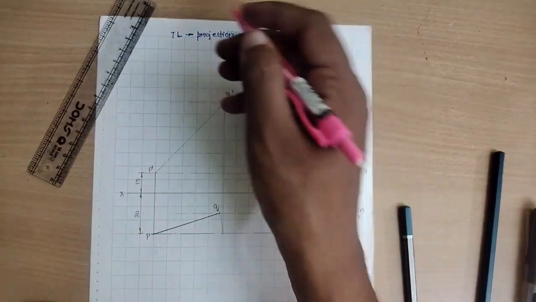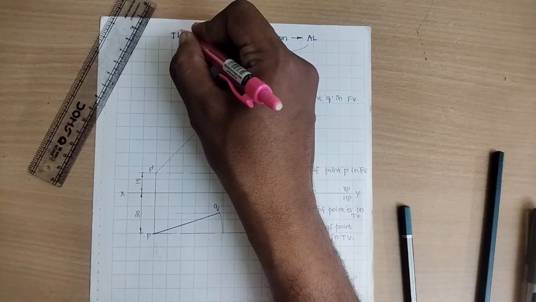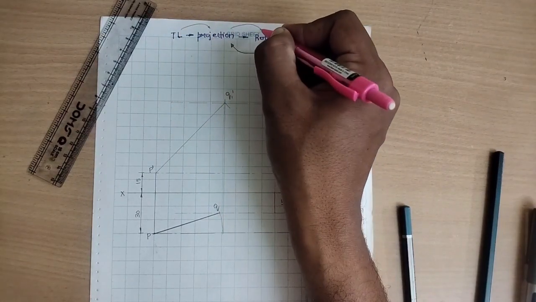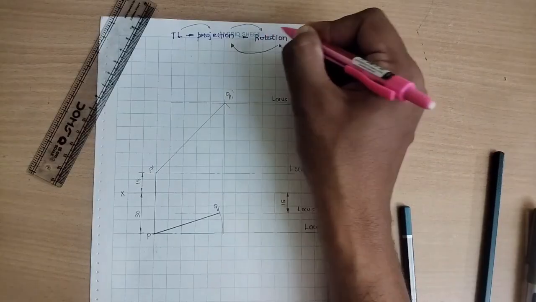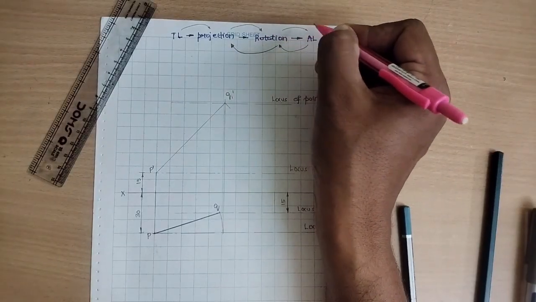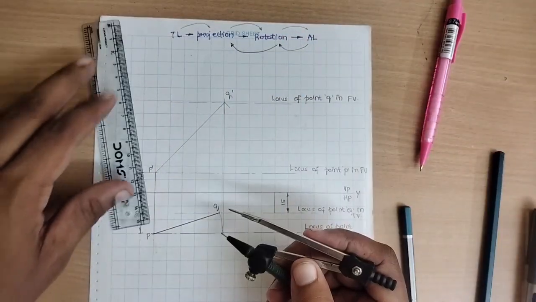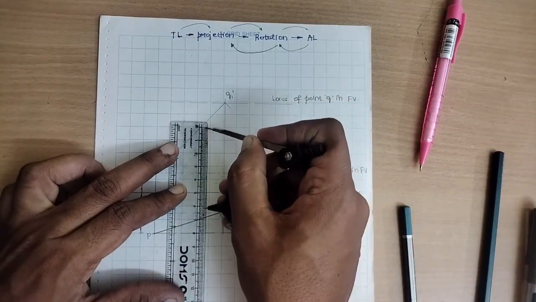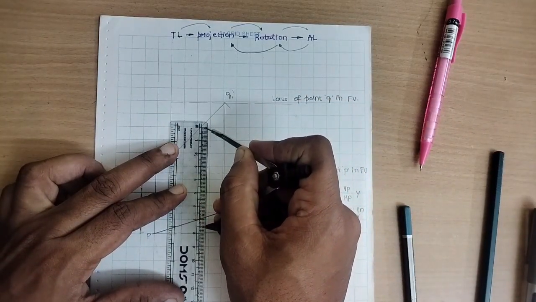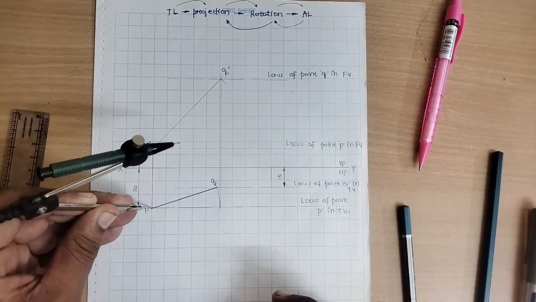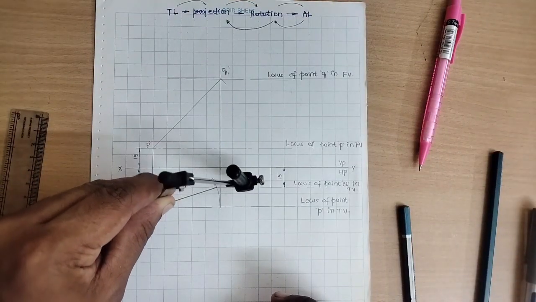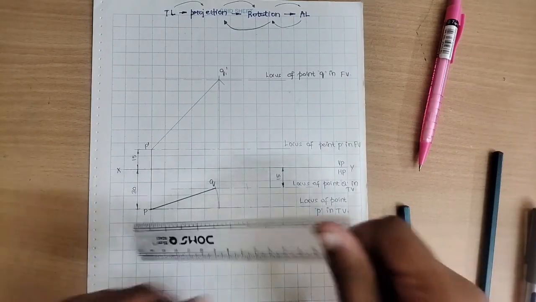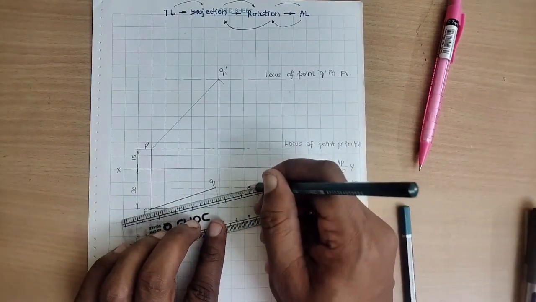I will follow this method. I know the true length as well. True length, I will go for projection. Projected true length, I will go for rotation, thereby I will be getting the apparent length. Make use of your compass. I know the value of true length is equal to 75 mm long, 7.5 centimeters in the normal scale. P as the center, cut it on the locus of point Q in the top view. Let us join these two with a minimum thickness.